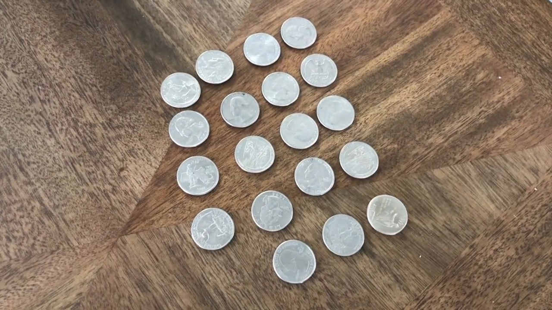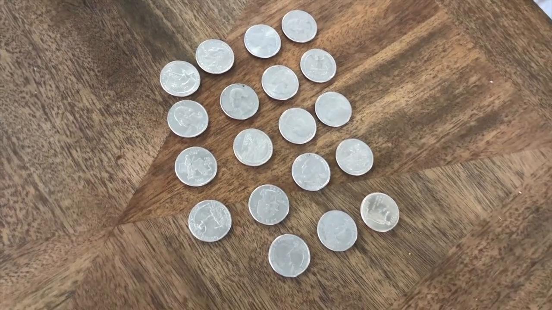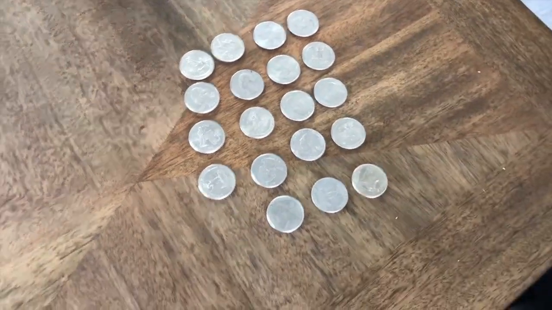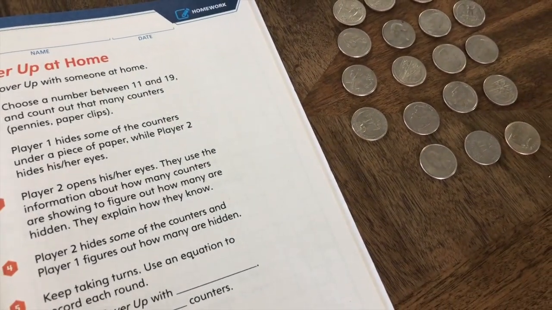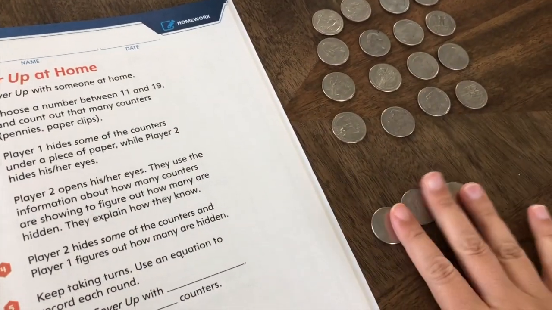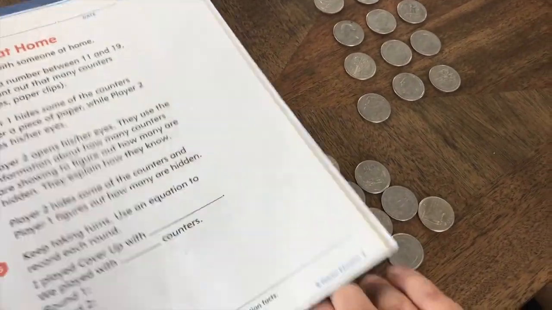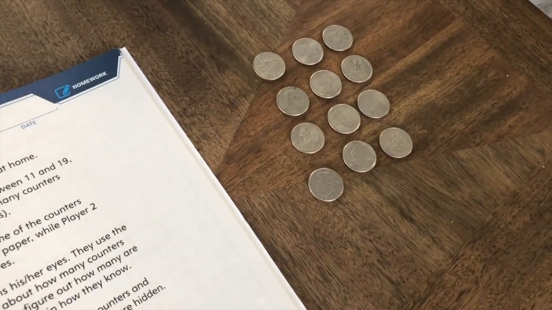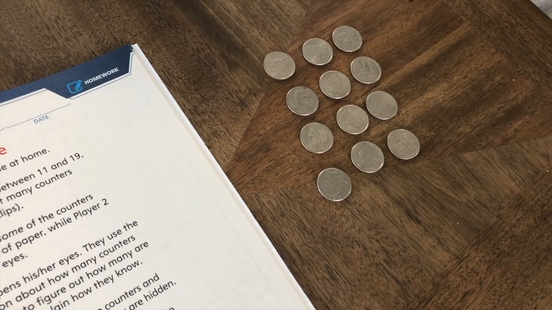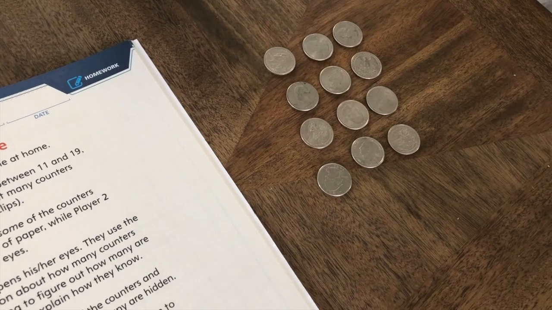So we're starting with 19 quarters. Now my partner's going to cover his eyes and I'm going to take away some of the counters and hide them underneath my book so that he can't see them. Okay, so open up your eyes and tell us what your strategy is for figuring out how many counters I hid under the booklet.